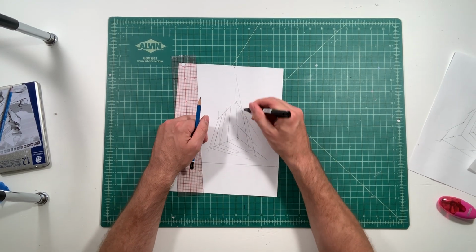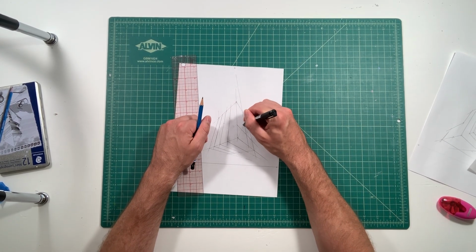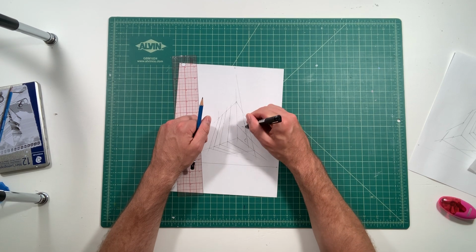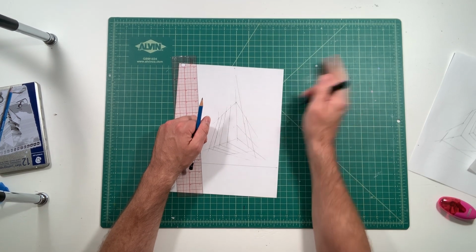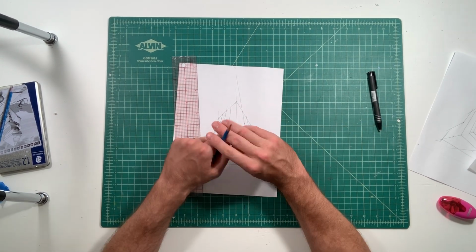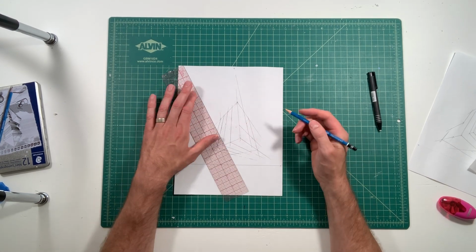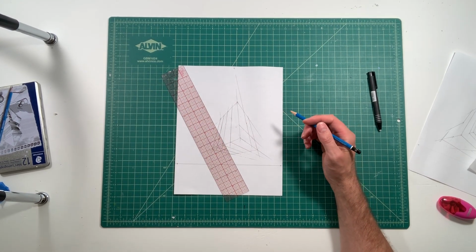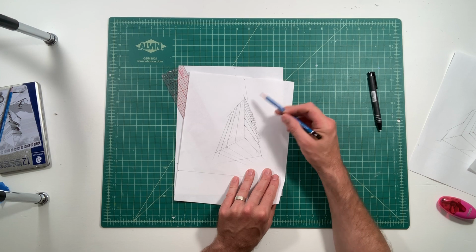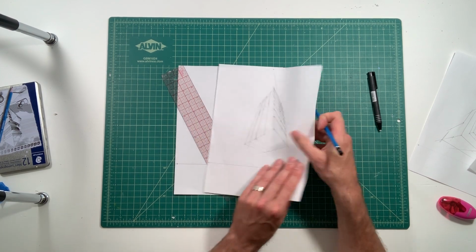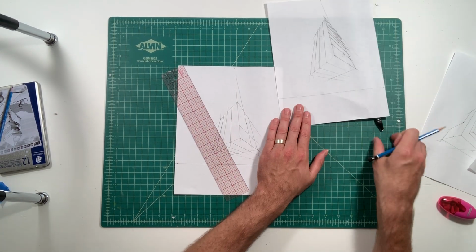I'm going to erase the lines that I used to make that diagonal, or to find the center, these diagonal lines here, only because they will confuse you, especially this is so small. And as you can see, when I worked on this one, it gets smaller and smaller and smaller, and I have to do a lot of erasing to get that look. I'll leave this here so you can kind of understand what I'm doing.